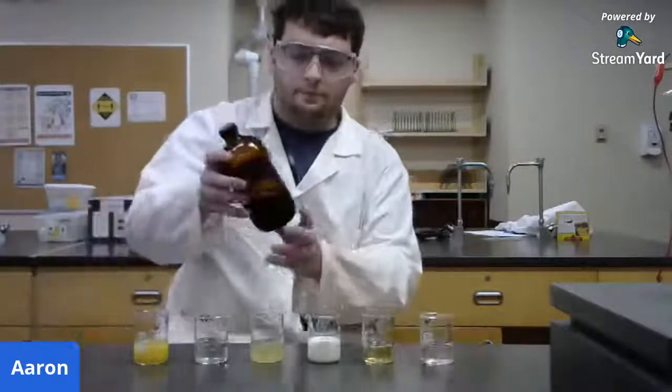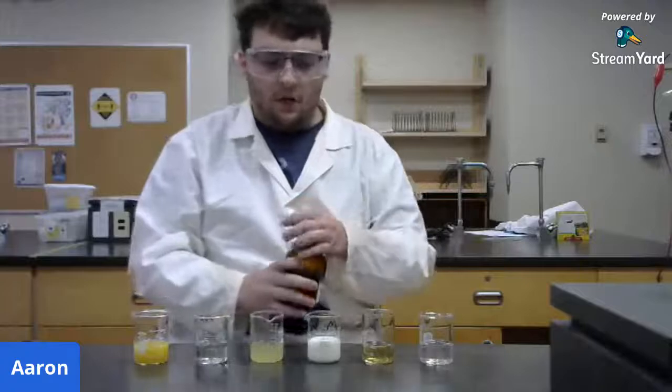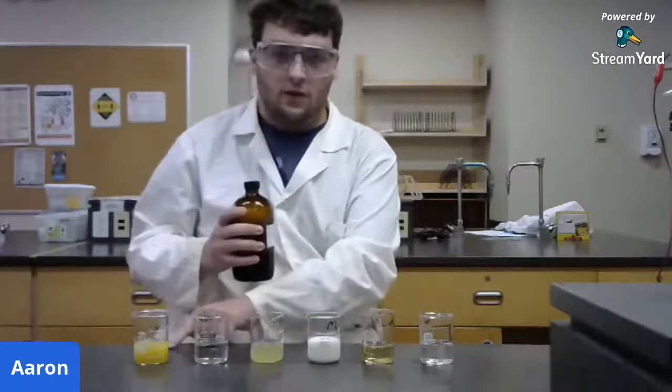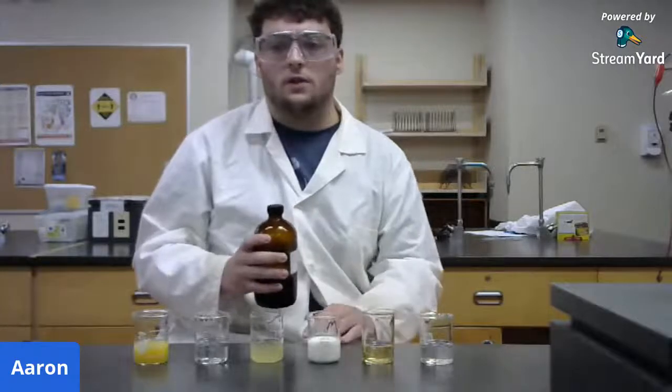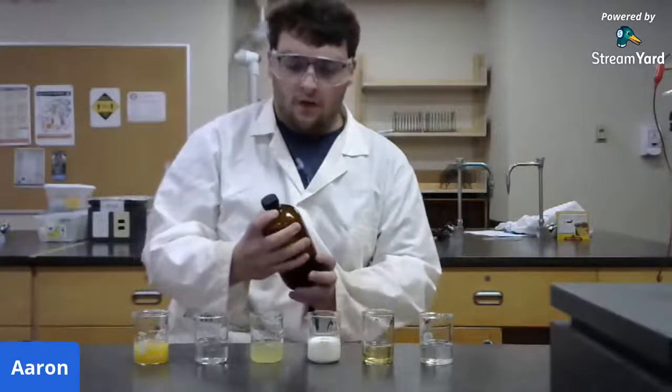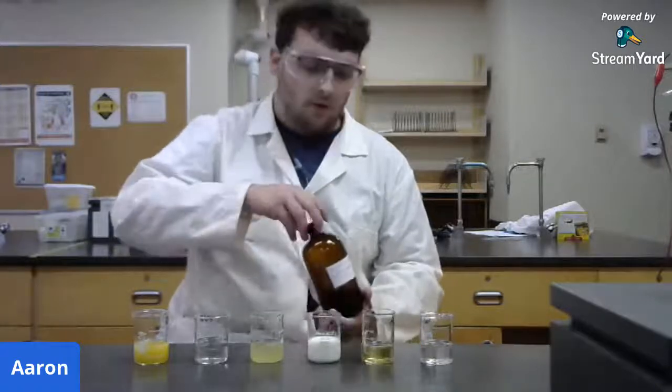So I'm going to take a little bit of the indicator and we're going to add it to each of these solutions, and we're going to see which one has the most vitamin C. If anyone has any guesses as to which one might have the most vitamin C, throw them in the chat now.